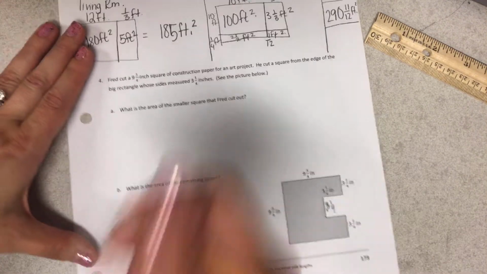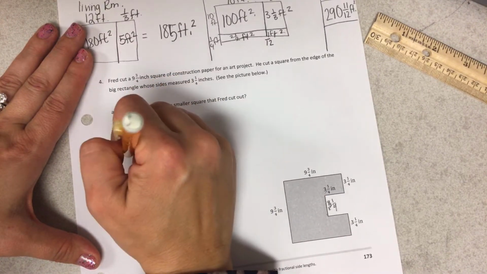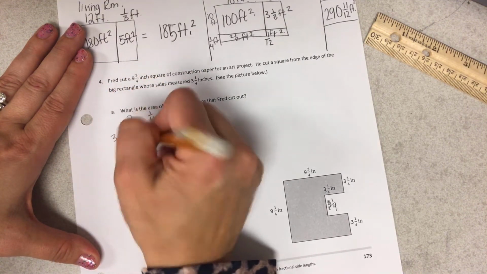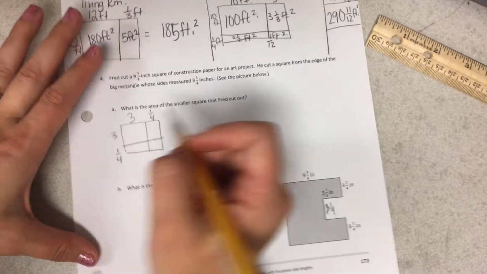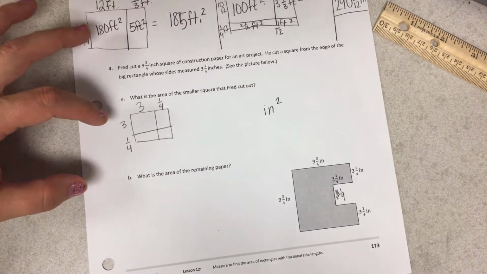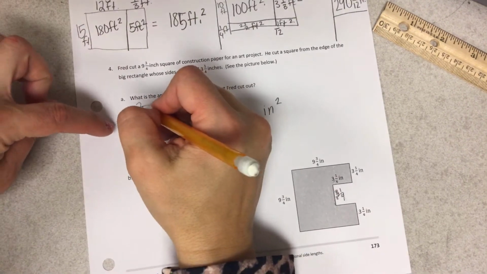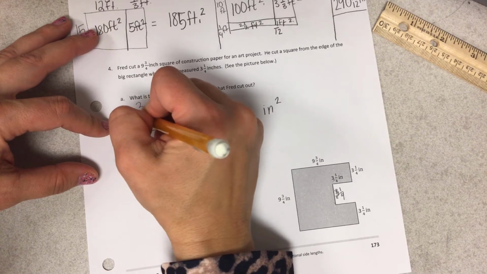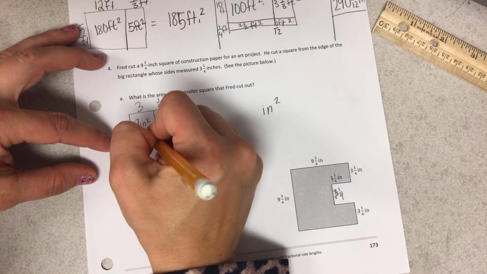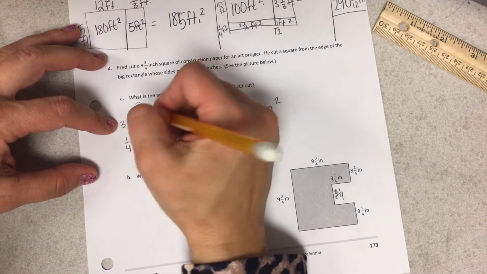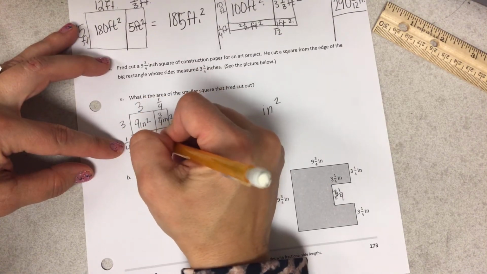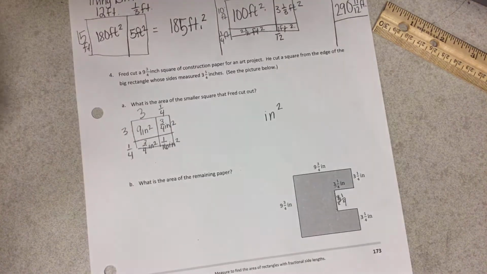Okay, so basically what I need to do is, I know that what he cut out is 3 1/4 by 3 1/4. I'm going to know that it's going to be inches squared, so I'm just going to leave out those labels because sometimes it crowds it. So 3 times 3 is 9 inches squared. 3 times 1/4 is 3/4 inches squared, 3 times 1/4 is 3/4 inches squared, and then 1/4 times 1/4 is 1/16 inches squared.